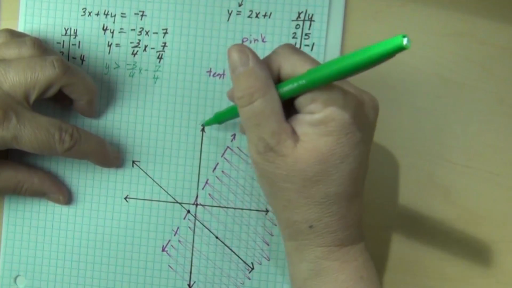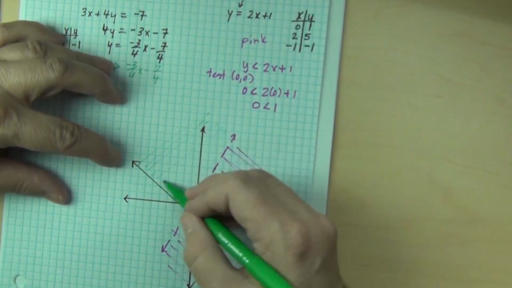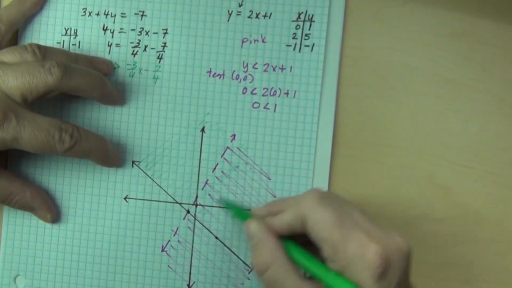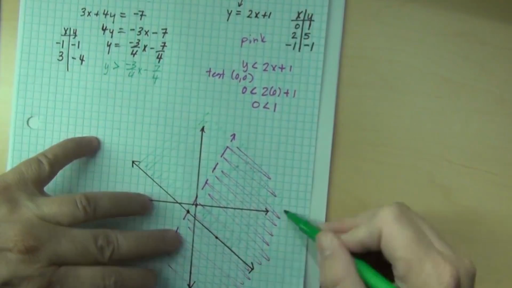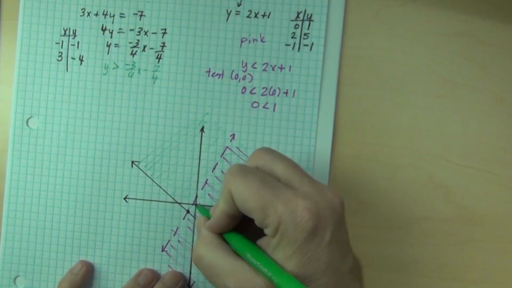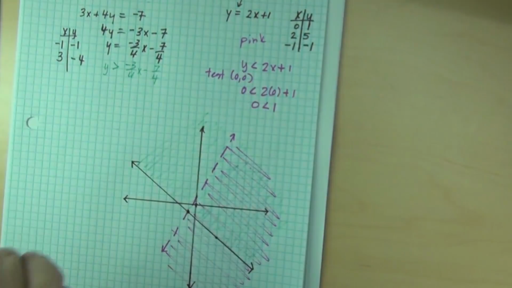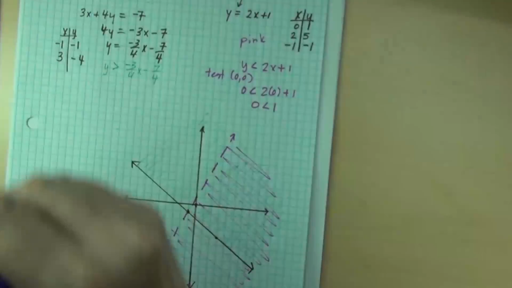The larger y's are above that. So that would be this region over here. We want to test a point, and notice that 0, 0 is also in this region that I just shaded. So I'm going to test 0, 0.